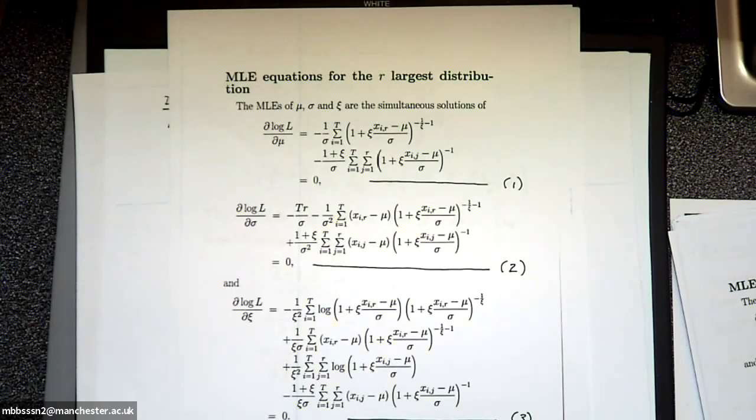Yes. Is the second PDF the PDF for MN, or is it for the scale one as well? Which one you're talking about? Sorry.